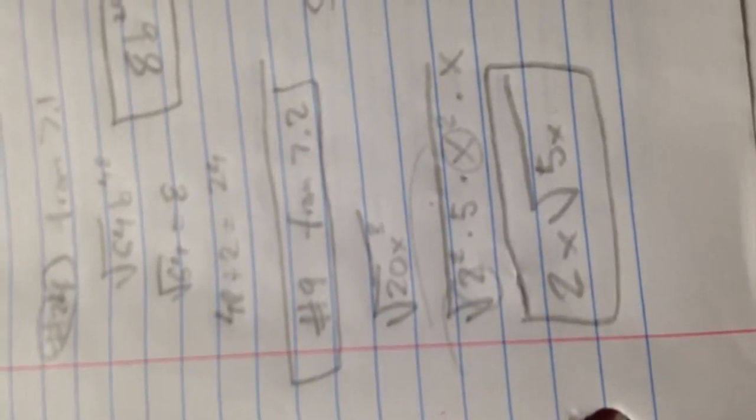Alright, so in order to do this, I took a square root sign, and then you have to find two numbers that equal 20. So 2 squared is 4, times 5. So let's see here. 2 squared, that gives you 4.